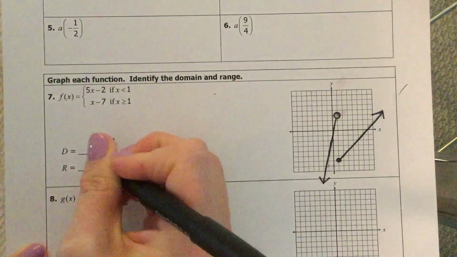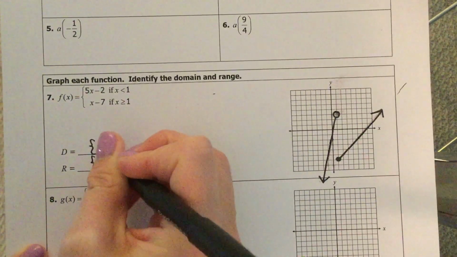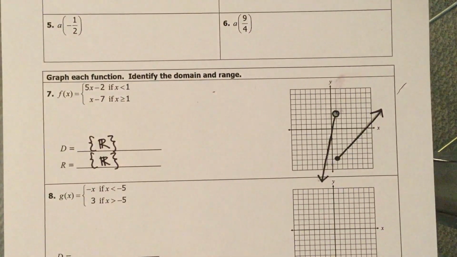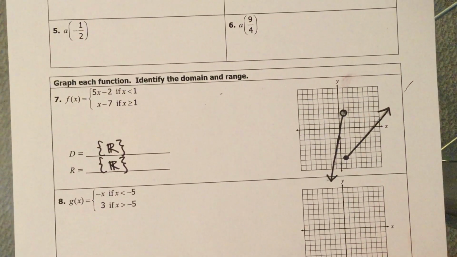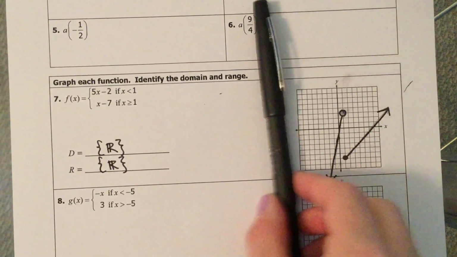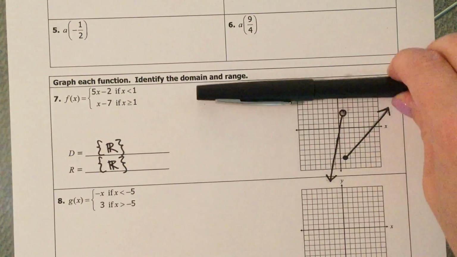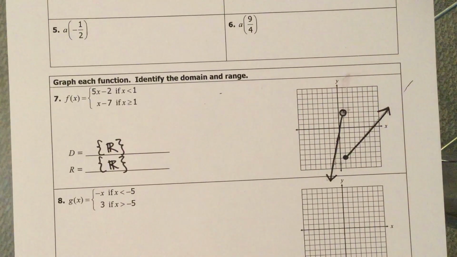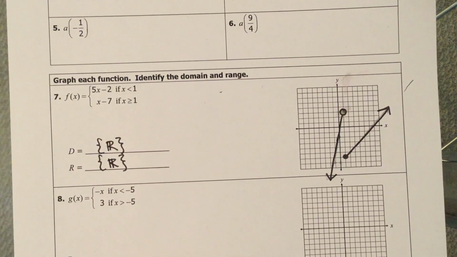With a lot of these examples and a bunch of the ones we saw in the notes, there was a gap in the y values or the x values, but here there is no gap at all. If you were to look from left to right, there's no gap where x values don't get covered. And if you were to look up and down, there's no gap where y values don't get covered. So that is going to be all reals for the x's and the y's.